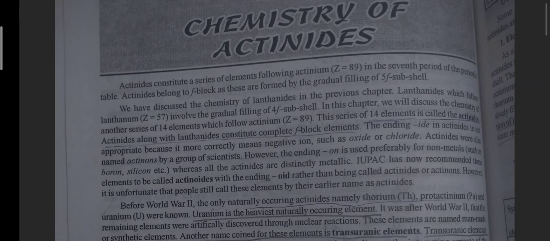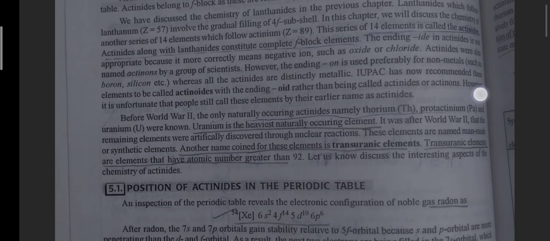The ending "ide" in actinides is not appropriate because it more correctly means a negative ion, such as oxide or chloride. Actinides were also named actinones by a group of scientists. However, the ending "one" is used preferably for non-metals such as boron, silicon, etc., whereas all the actinides are distinctly metallic. IUPAC has now recommended these elements to be called actinoids with the ending "oid" rather than actinides or actinones. However, it is unfortunate that people still call these elements by their earlier name, actinides.